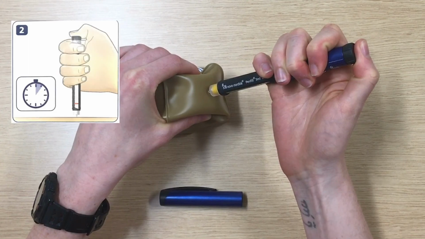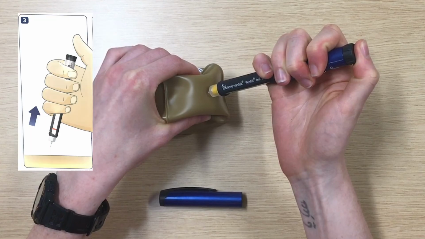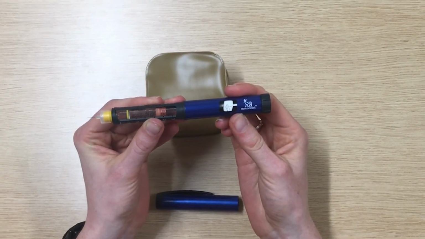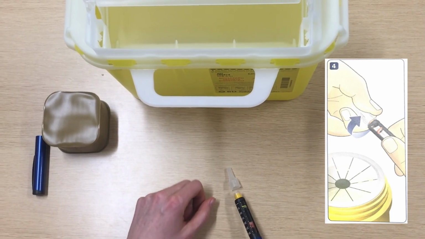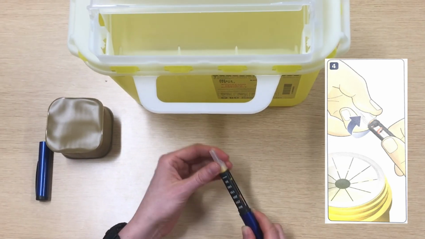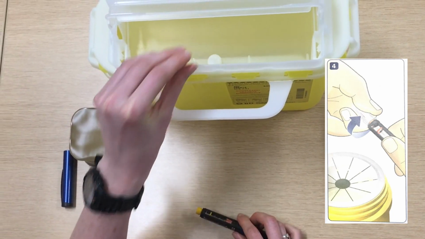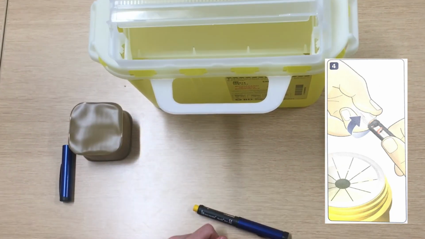Leave the needle in place for at least 6 seconds to ensure that the required dose has been fully delivered. Withdraw the needle and ensure that the display reads 0 once again. Immediately replace the outer needle cap with one hand as shown. Unscrew the needle and dispose of it in the sharps container. A used needle should always be removed to maintain your device.